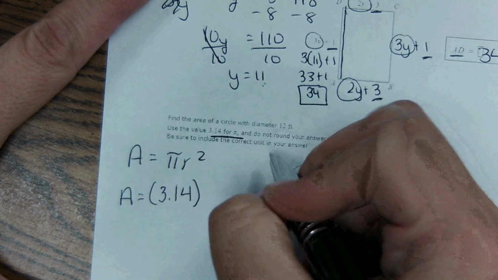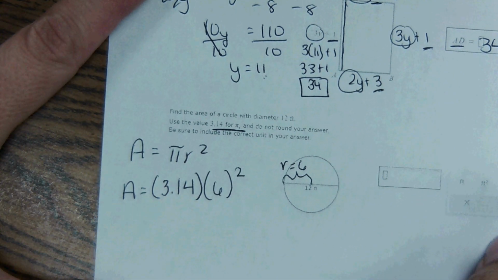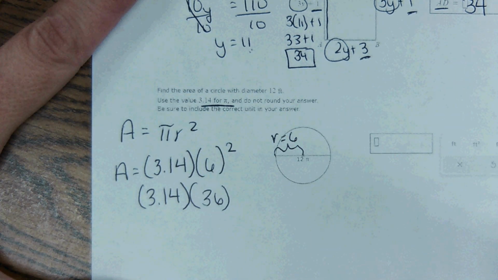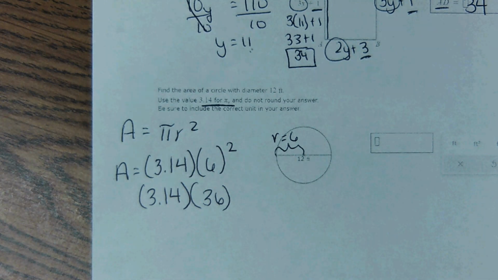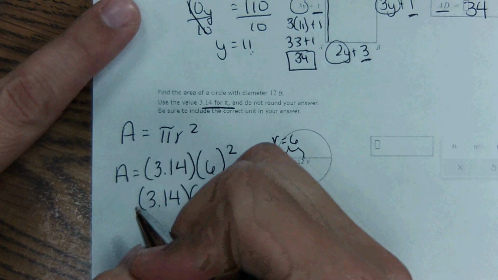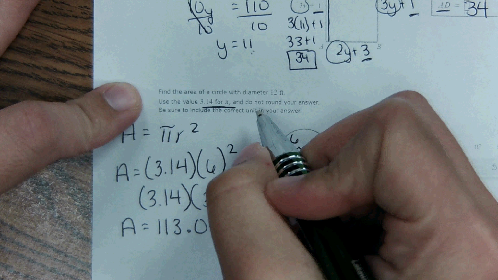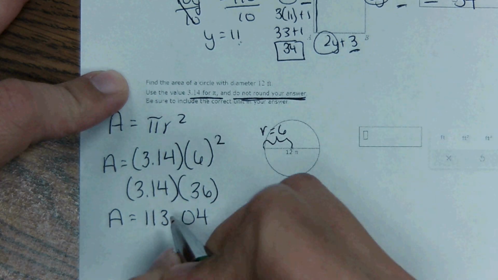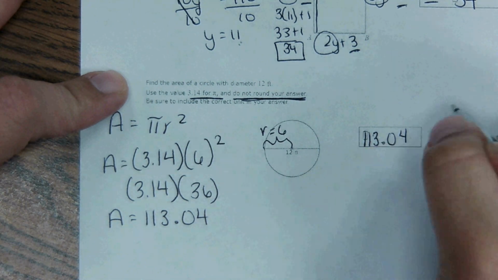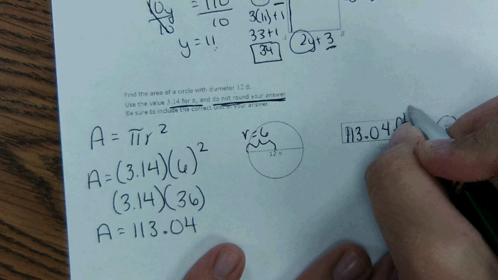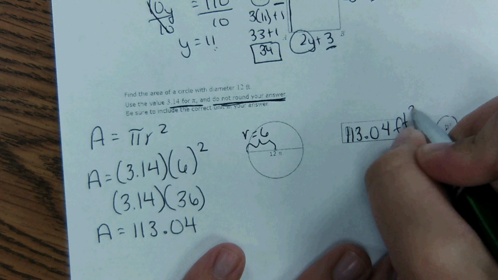and then the radius, it gives you diameter, so the radius would be half of that, so the radius would be 6 squared. You have to use order of operations, so you'd get 36 times 3.14, and that comes out to 113.04. Once you get that value, you need to look at the directions to see how it wants you to round it. In this case, it says do not round your answer. So you just use this 113.04, and then you have to choose the correct unit. For area, it's always feet squared, so you click feet squared, and it would look like this.